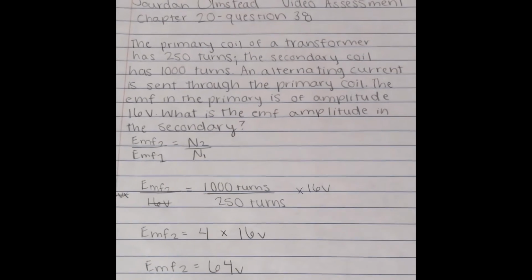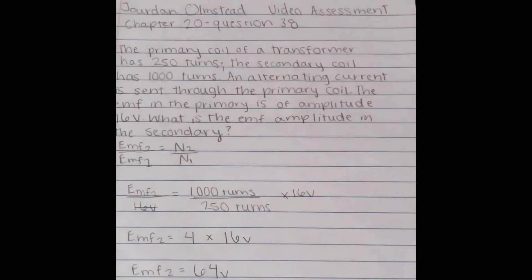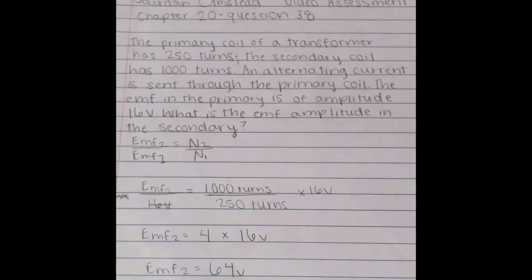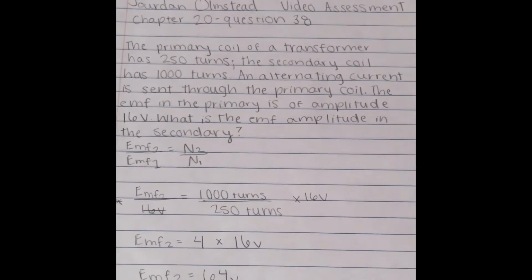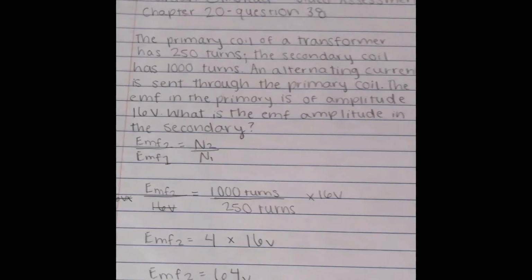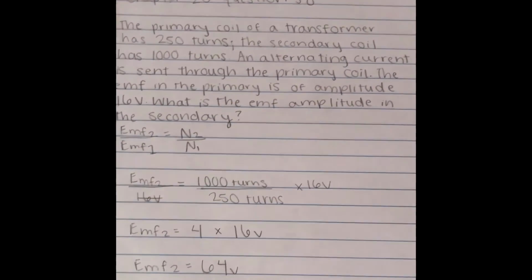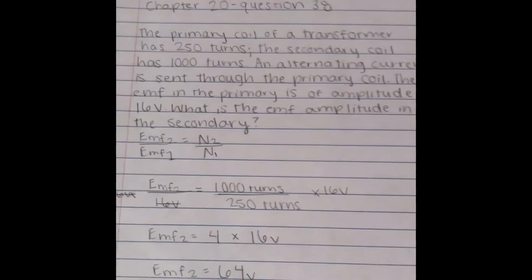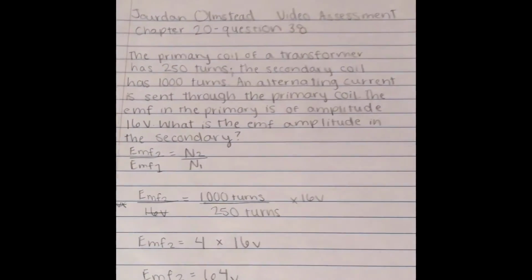That leaves us with EMF2 equals, I went ahead and divided 1,000 turns by 250 turns and got 4. So we get EMF2 equals 4 times 16 volts. Then I multiplied 4 times 16, and we get that the EMF amplitude in the secondary coil equals 64 volts.